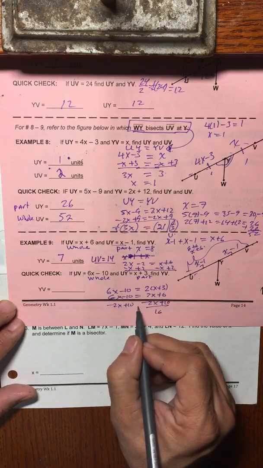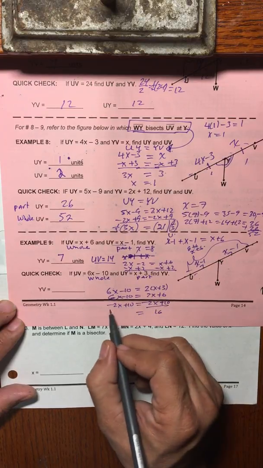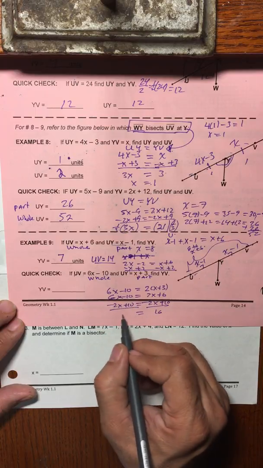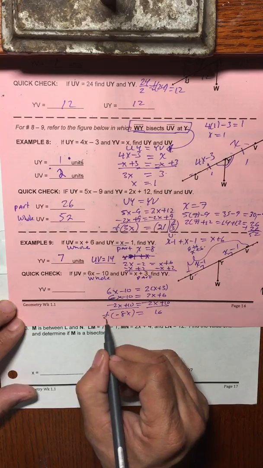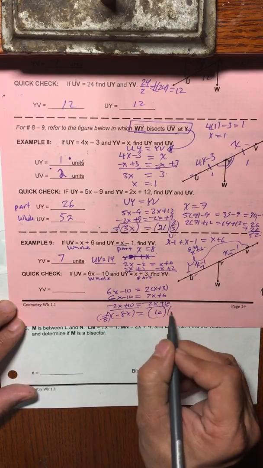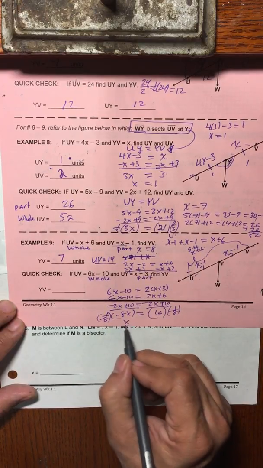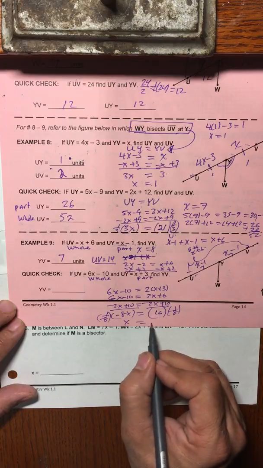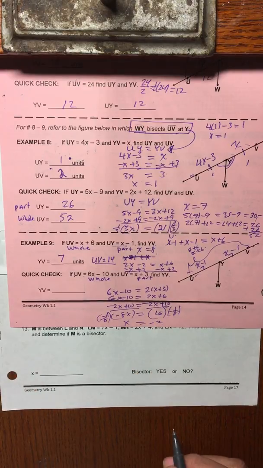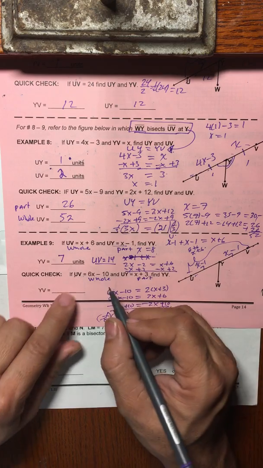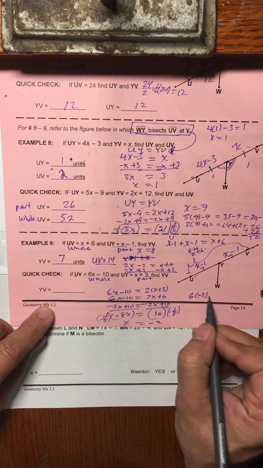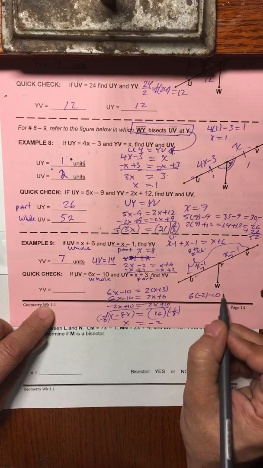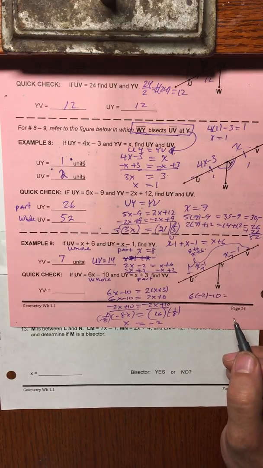This is 16. These are equal. And so this would be 0, and this would be negative 8x. And take 1/8 negative. So it'd be x equals 16 divided by 8 is negative 2. So this whole thing would be 6 times negative 2 minus 10. That doesn't make any sense, does it?